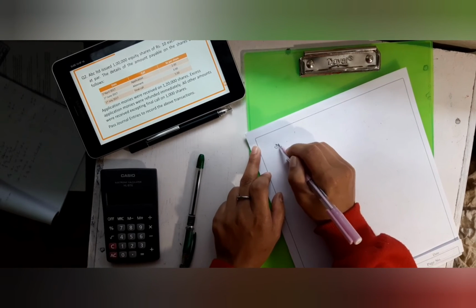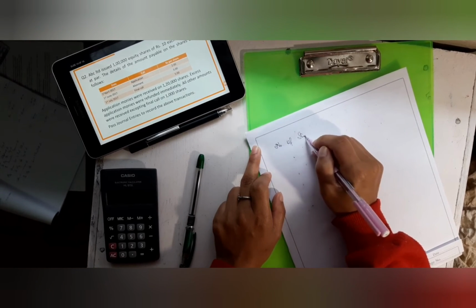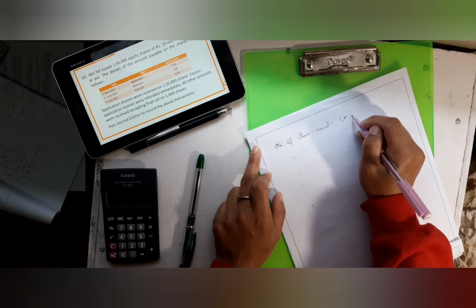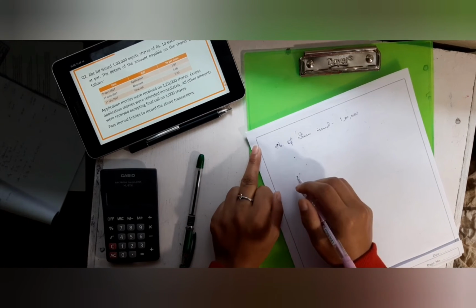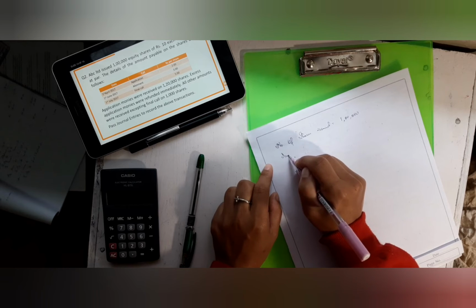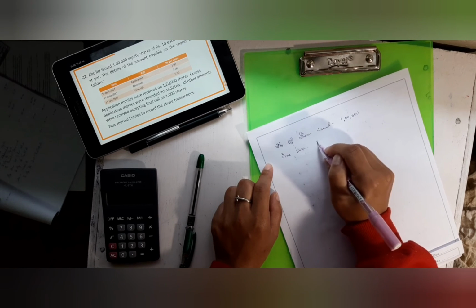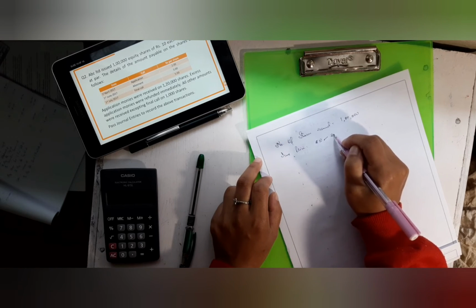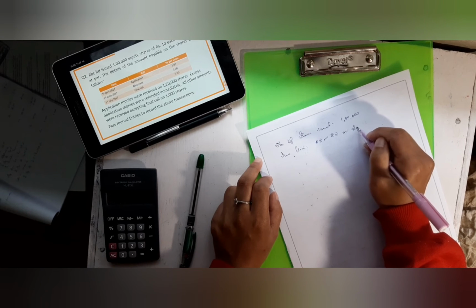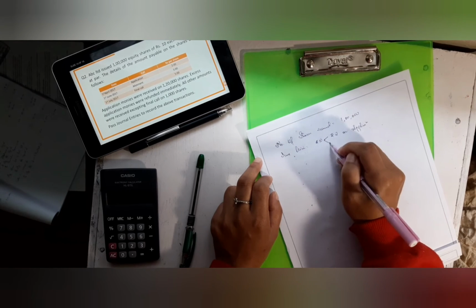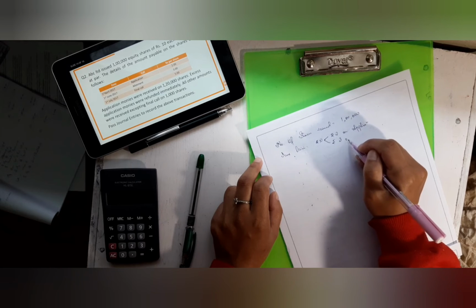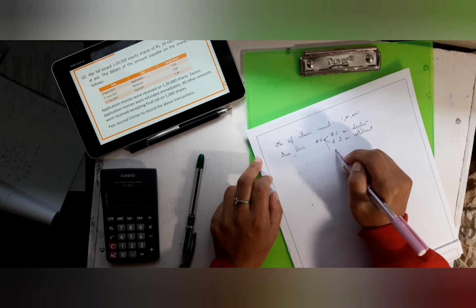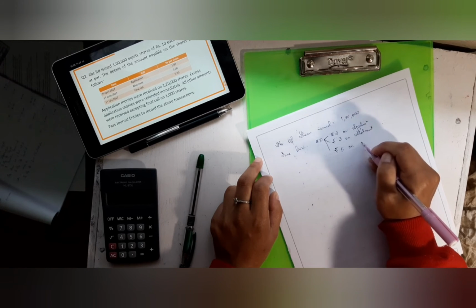Number of shares issued, 1 lakh equity shares, and the shares are issued at par. So issue price is equal to rupees 10, which is subdivided as rupees 2 on application, rupees 3 on allotment, and you have rupees 5 on final call.